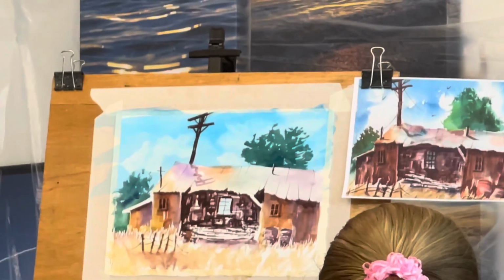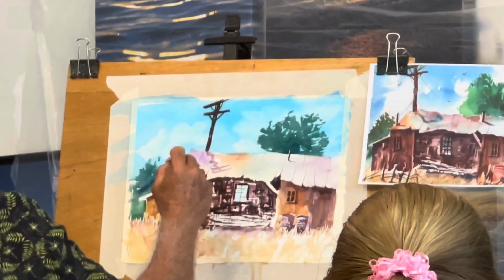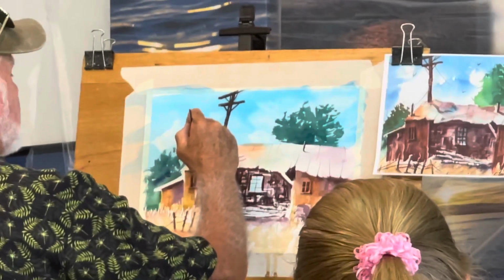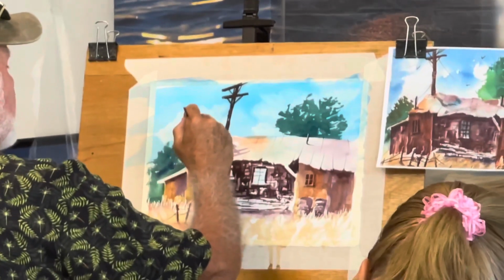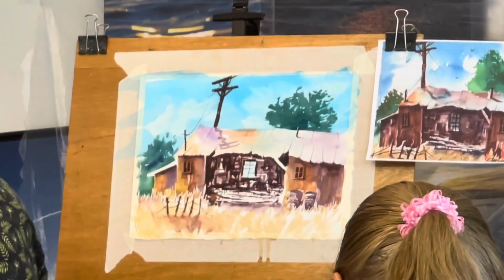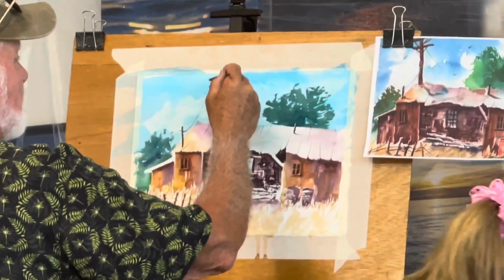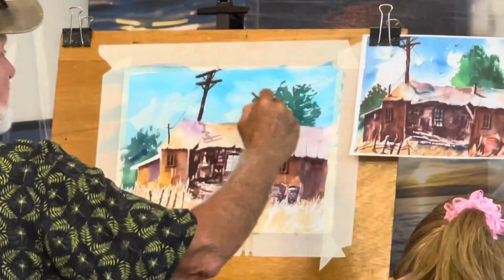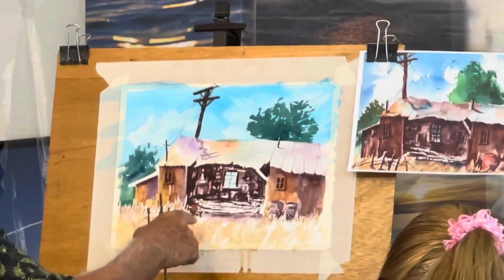And then with a small rigger brush again, let's go ahead and connect some of these guys together. And let's see, got all that, got all that.